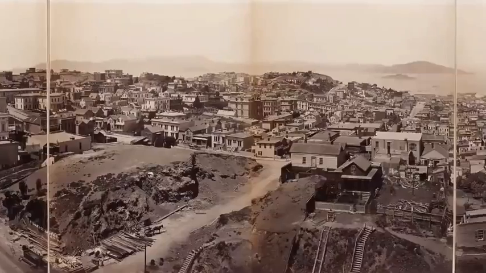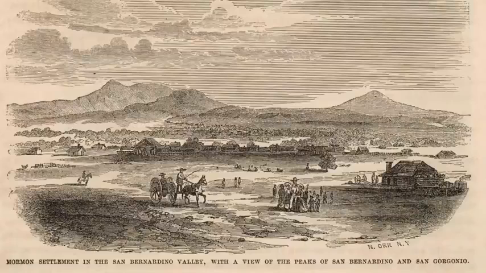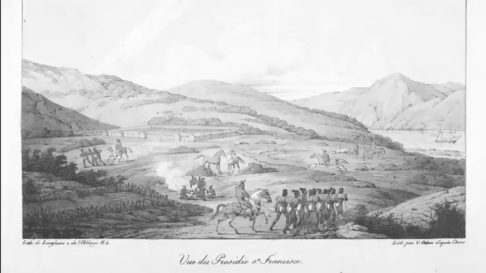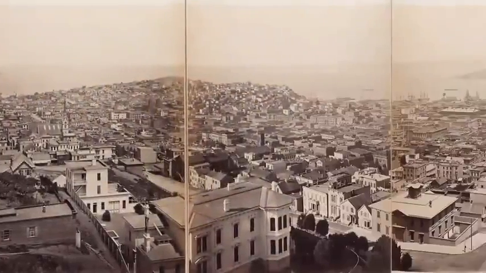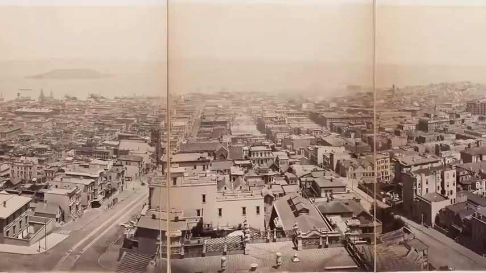In 1846, there were under 500 Mormon settlers living on the area of land in which we now call San Francisco. It was frontier land and ready for the taking. Between 1848 and 1849, with the start of the California Gold Rush, the population increased from 1,000 people to 25,000 people. 28 years later, this panorama was taken. The population at this time, we are told, was getting close to 200,000.